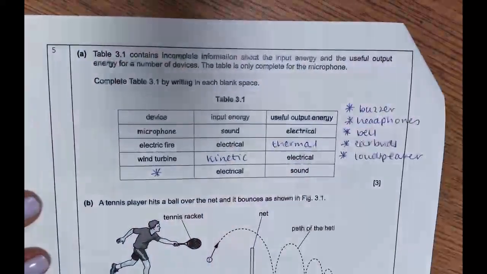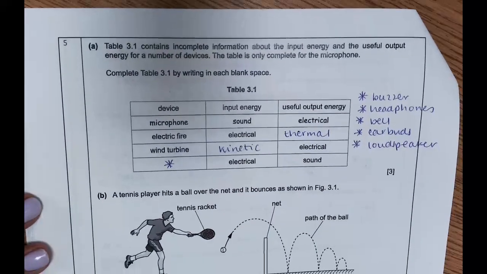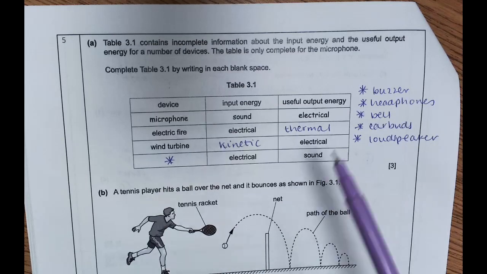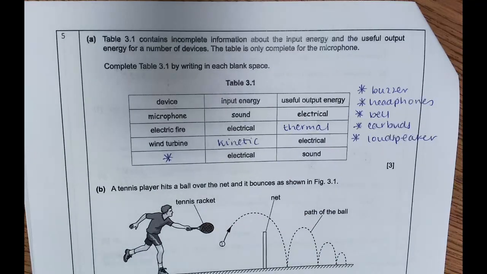In question 5, table 3.1 contains incomplete information about the energy input and the useful output energy for a number of devices. The table is only complete for the microphone. Complete the table by writing in each blank space. So for each blank space that you got right, you got 1 mark. So for an electric fire, electrical energy is transferred to thermal energy. The whole point is it's a fire to warm us up.